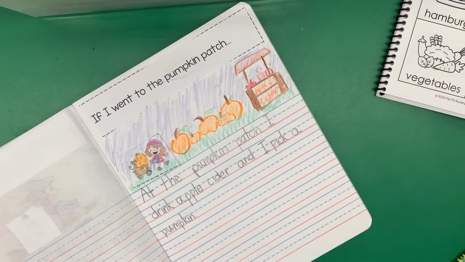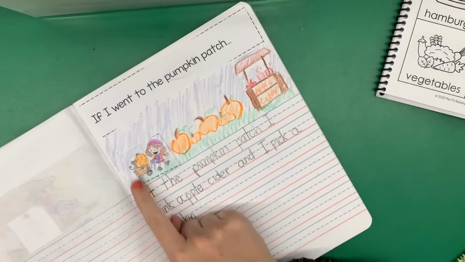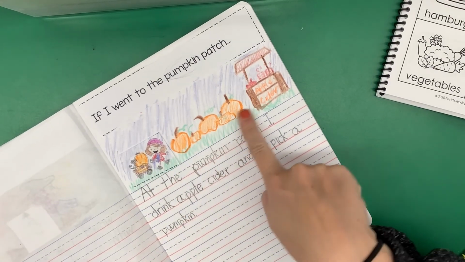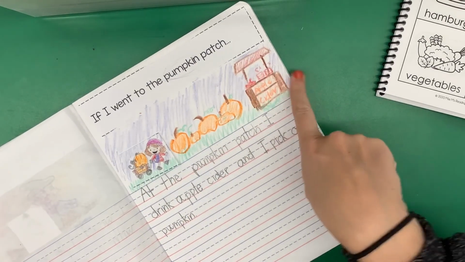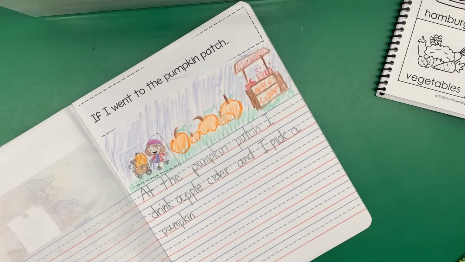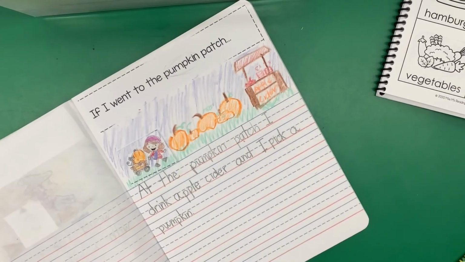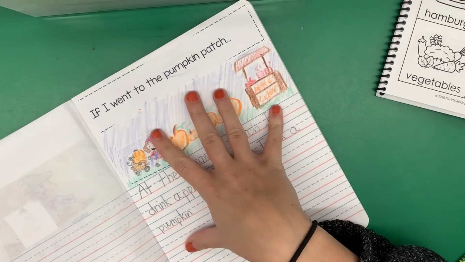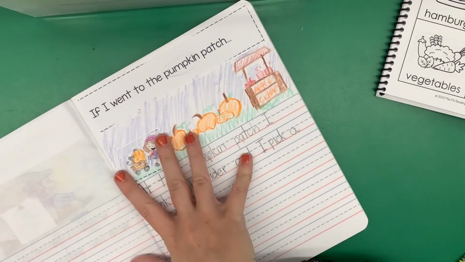All right, and there is my picture. So I included me looking at some pumpkins and a nice apple cider stand where I could get some apple cider to drink. And that's what I chose to write about today. Remember, you can pick whatever prompt you want to write about. You don't have to do the same one as me.